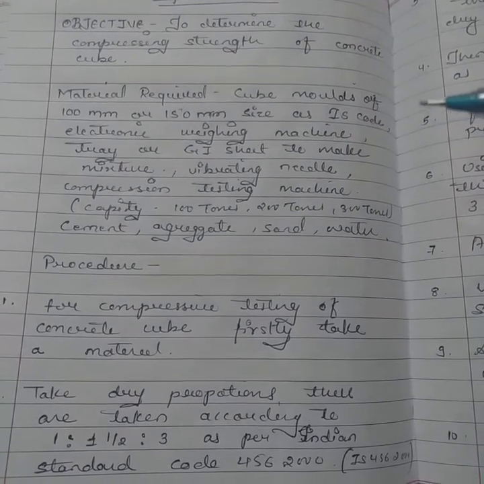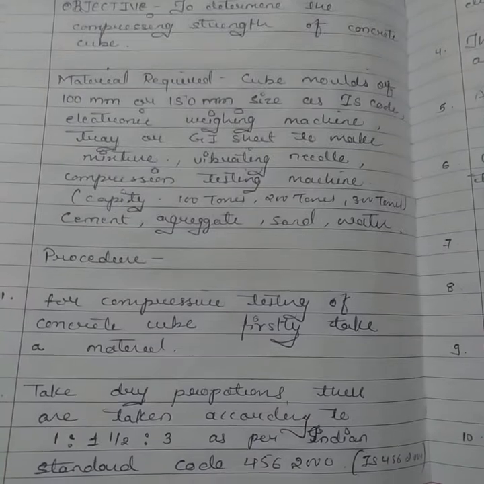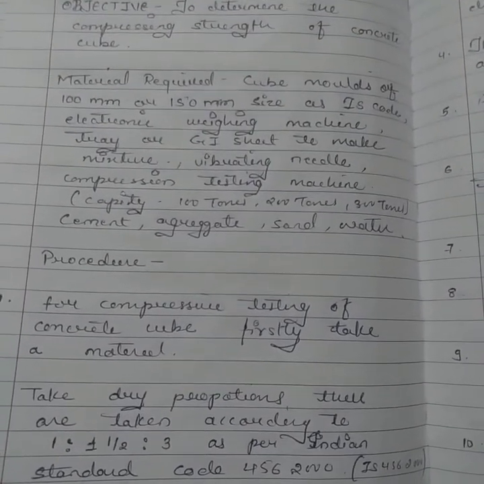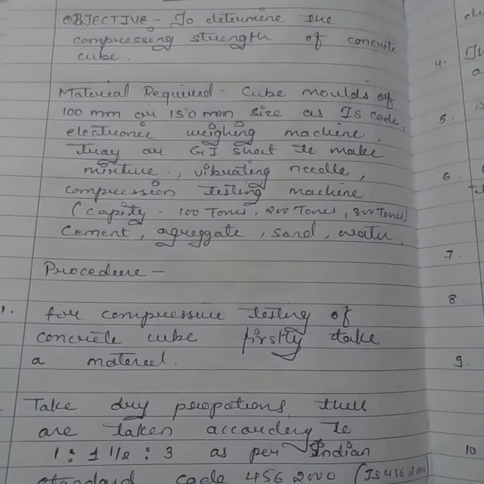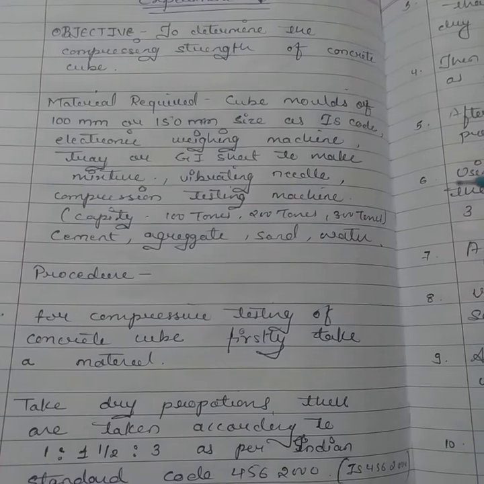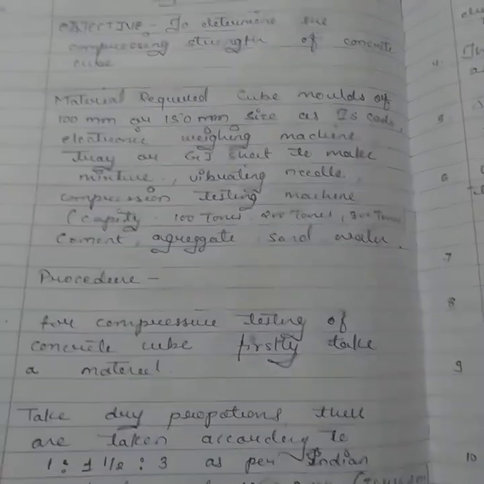Then a tray. In that tray we make our mixture. Then a compressive testing machine, in which we test the compressive strength by applying the load. Its capacity may be 100 tons, 200 tons, 300 tons according to the size. Okay, now the procedure.